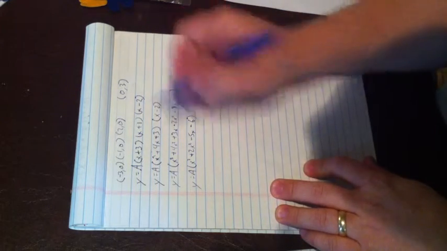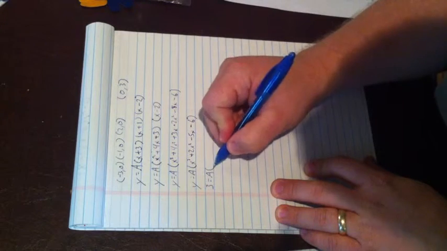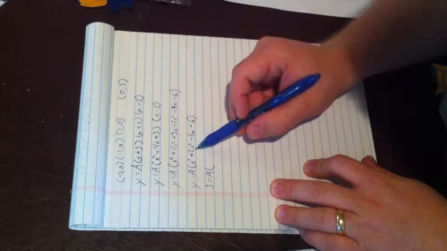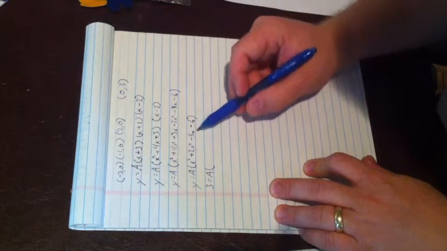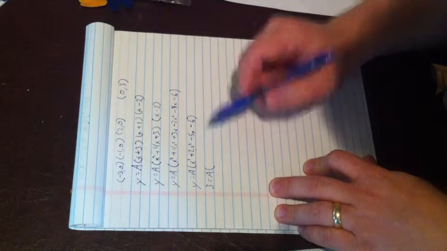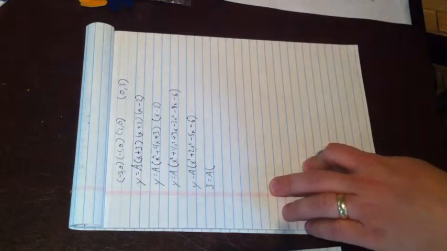y equals 3. So 3 equals a times, and x is 0. So 0 cubed plus 2 zeros squared minus 5 zeros, all of that is 0. And we get, oh, and I messed up slightly.